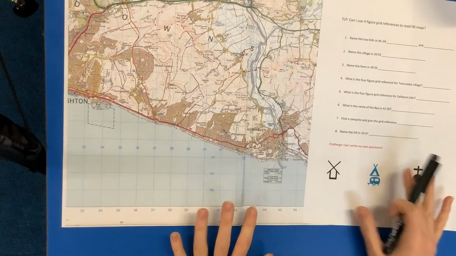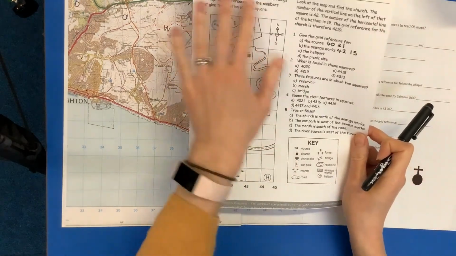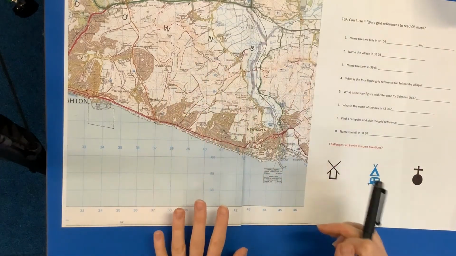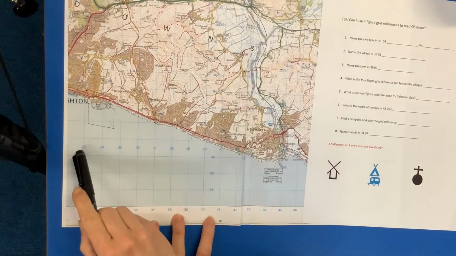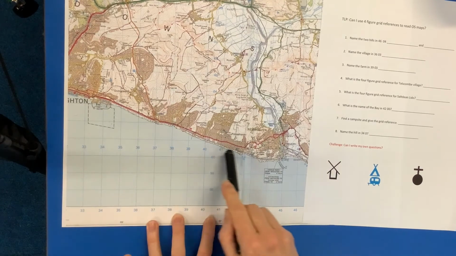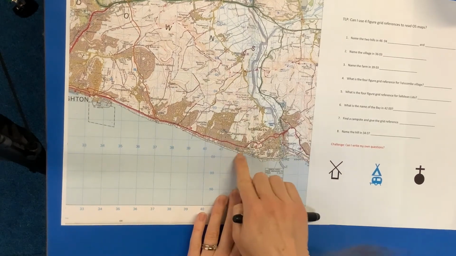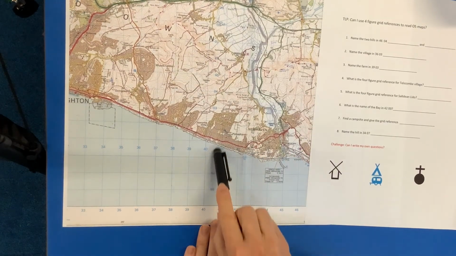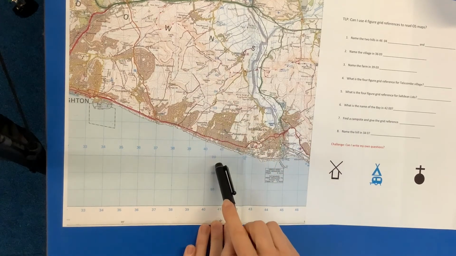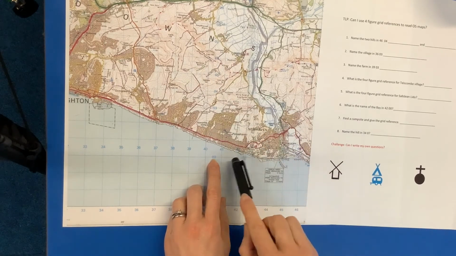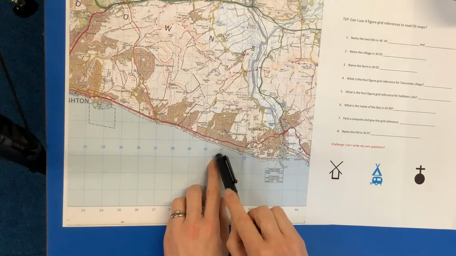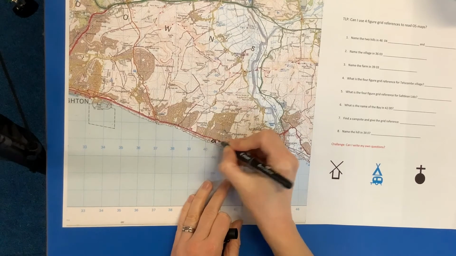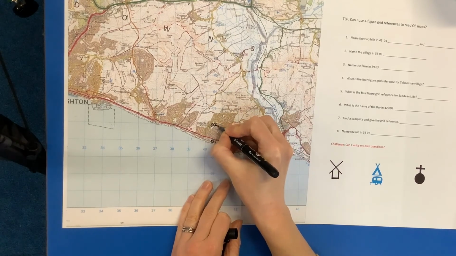Now this map is a bit more tricky than this map. This is really simple, really clear. This one has a lot more detail on, so it's a little bit harder to read. But the important thing is these are the eastings numbers, and if they disappear a little bit here, you can write over them if you need to. And these numbers are the northings. So they start at 98, but if you look at where it goes from here, it starts at 00, 01, 02. And in fact, I'm just going to write those on there because they're not on there. 01 and 02, just to help you.